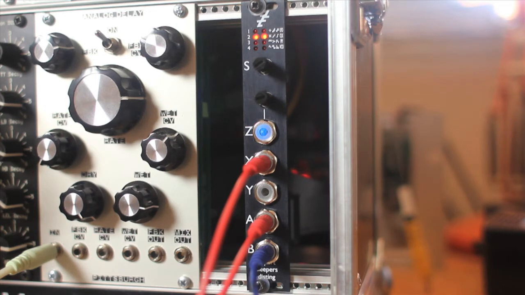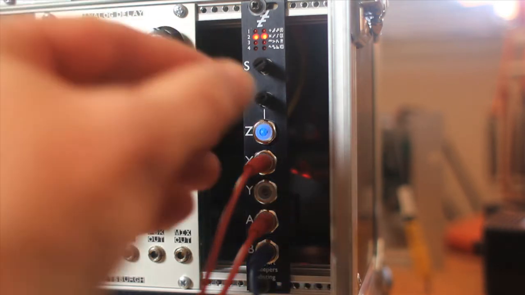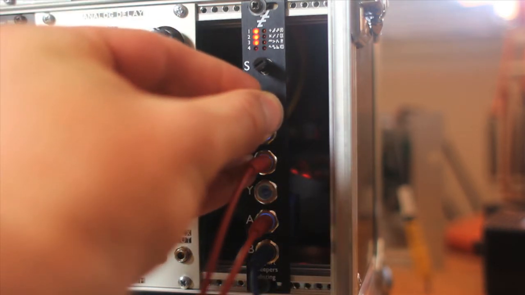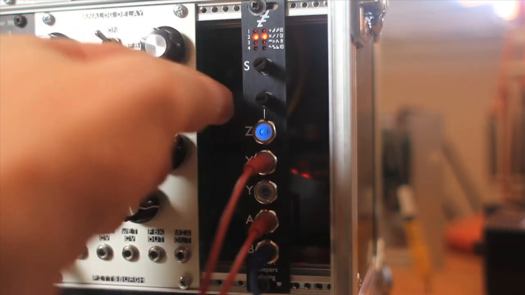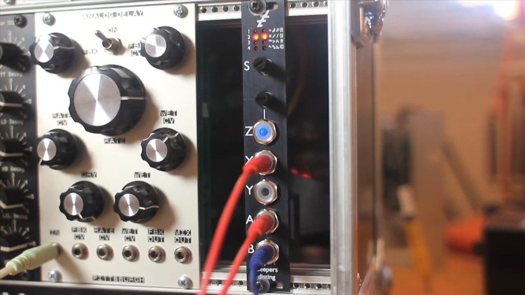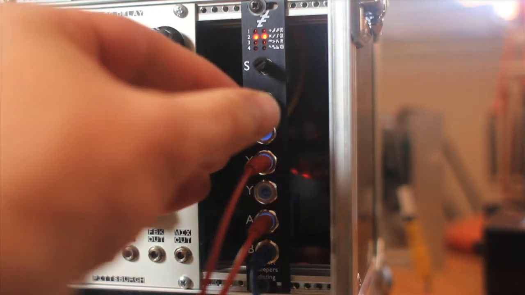So if I wind up the LFO a little bit, there we go. That's the LFO being quantized into a chromatic scale. Is that a chromatic scale? Yes, that's chromatic. So as we change the Z knob, we get all the different scales, as you'll see in the user manual.